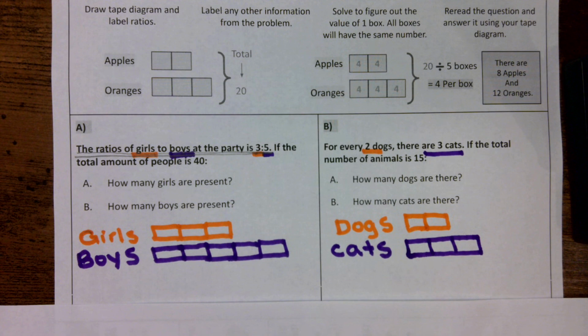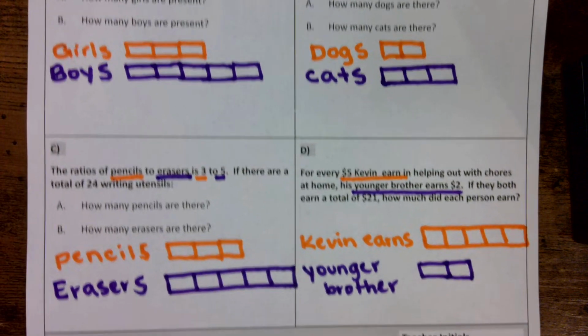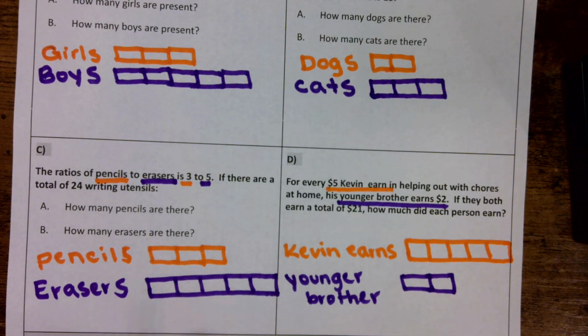Okay, at this point, you should have your tape diagrams labeled. They should be super neat. Let's just make sure we're good on step number 1. For B, you should have 2 boxes next to dogs, 3 boxes next to cats. For C, you should have 3 boxes next to pencils and 5 boxes next to erasers. For D, 5 next to Kevin and 2 next to younger brother. If you don't have that or you're missing something, go ahead and fix that now and then come back to the video.